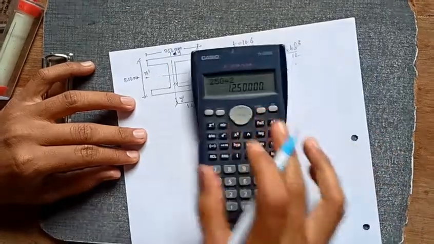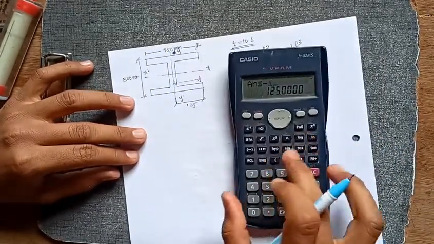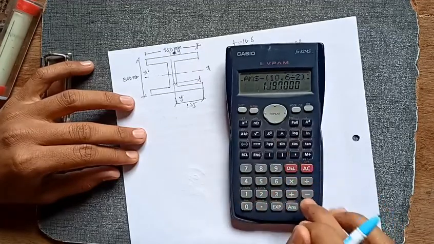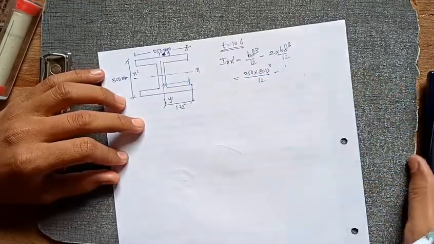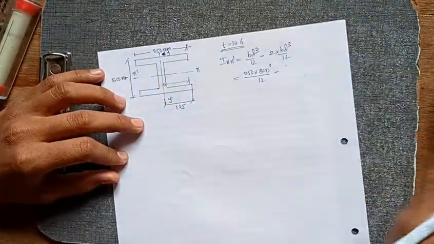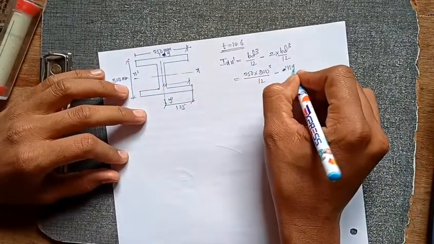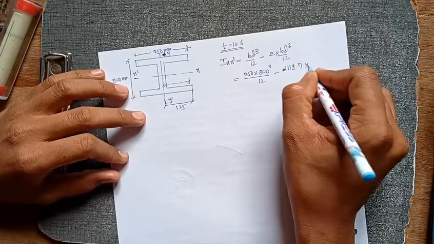So 125 minus 10.6, my thickness, divided by 2, gives 119.7, as you can see over here. So this is the breadth of this section, 119.7, multiplied by the depth.